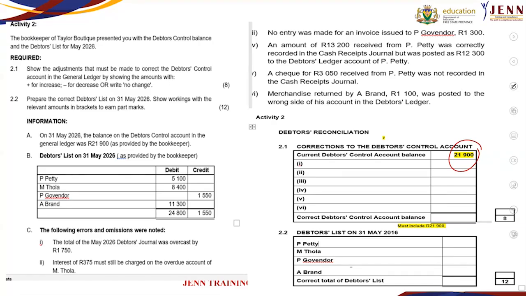Now, the first one goes as follows. But before I go to the errors and omissions, we have information B there, where all our debtors have been identified and listed with their balances. Now, the first one is PPT. We can see that the balance is 5,100 that we must insert. And then the second one is M Tola. The balance there is 8,400. And then the third one is Pika Vendor.